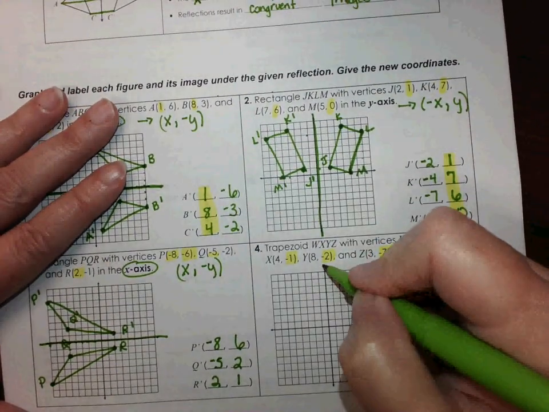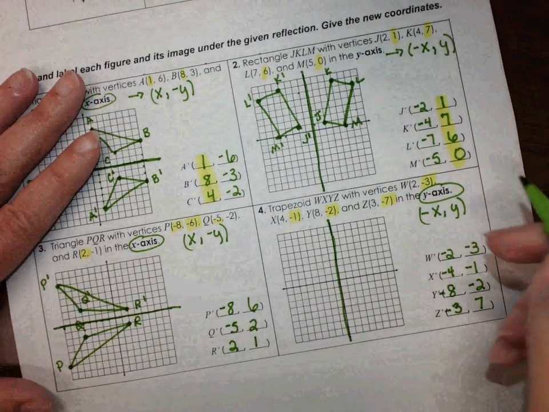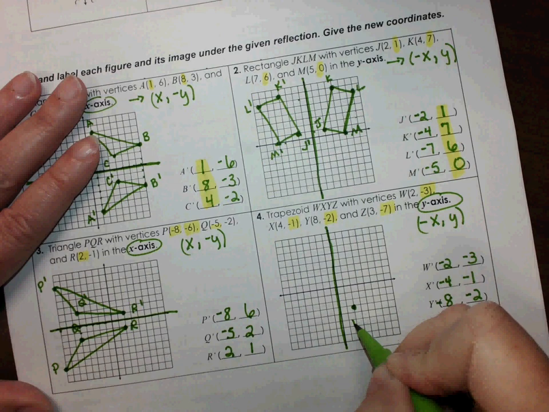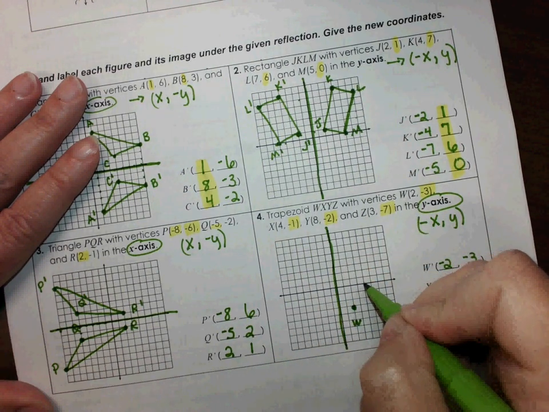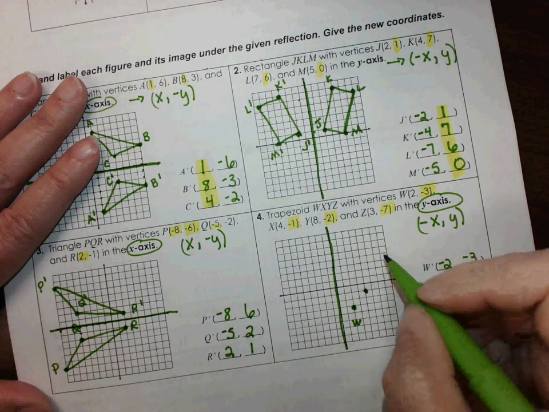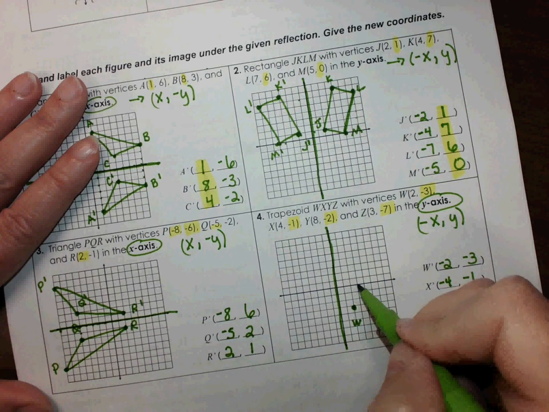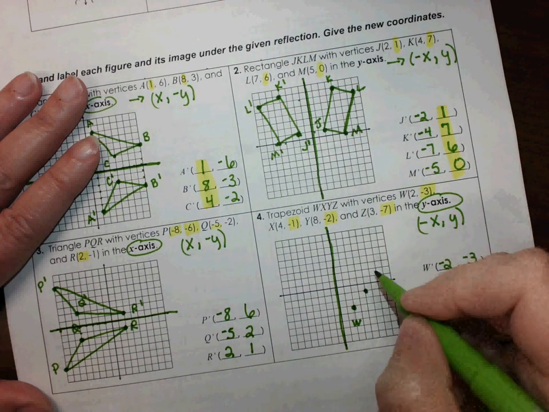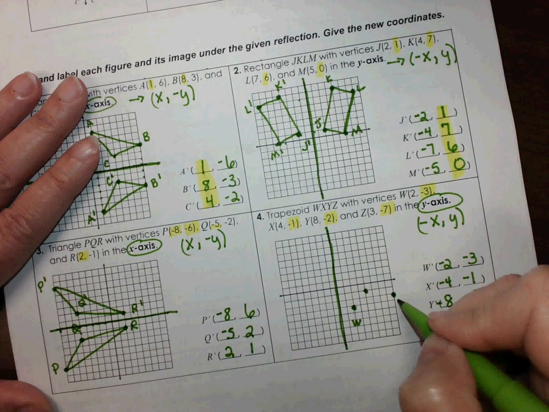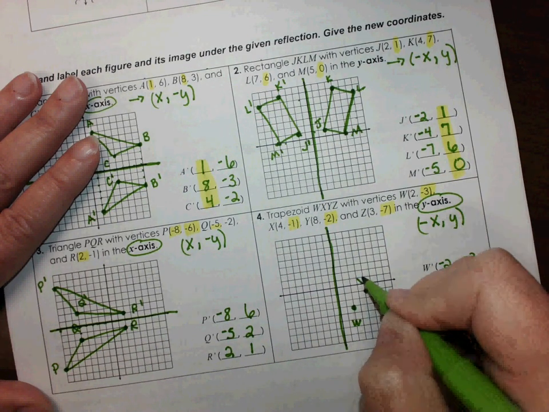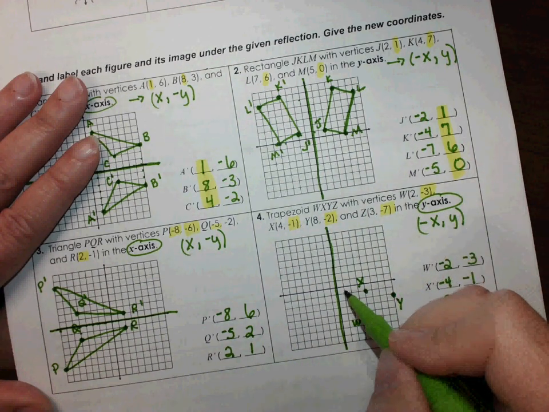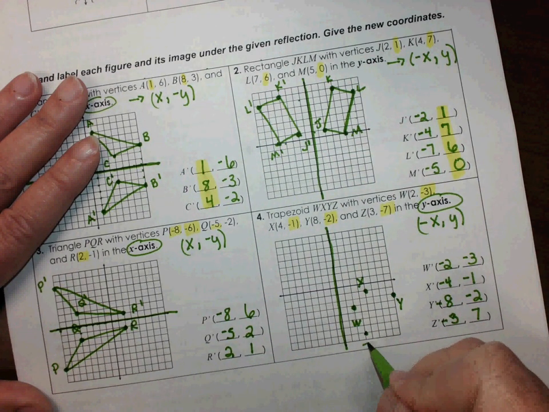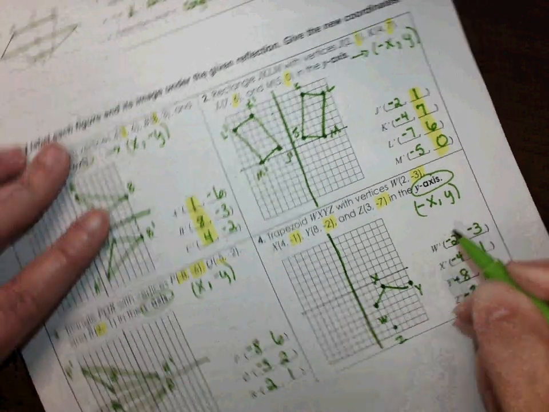Alright, and this time the y-axis is going to serve as our mirror. If I plot all of these points, 2, negative 3 would be right here. That's W. 4, negative 1 would be right here. That's X. 8, negative 2 would be 1, 2, 3, 4, 5, 6, 7, 8, negative 2. So this is Y. This was X. And Z is at 3, negative 7. So 3 and then down to the 7. And that is Z. So you've got this figure right here.